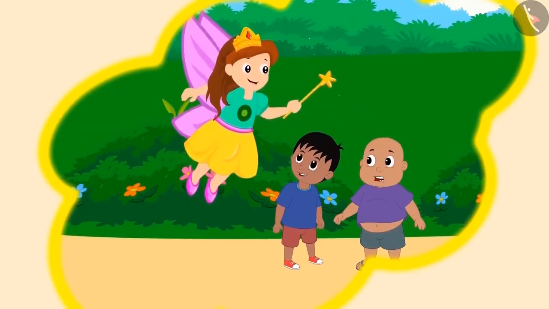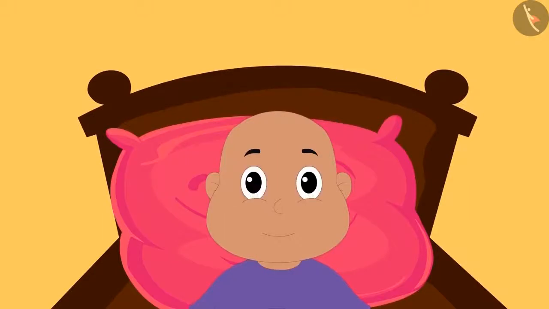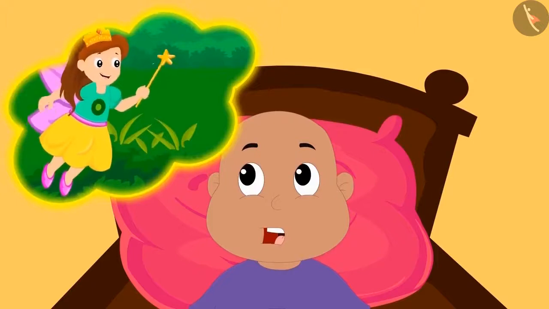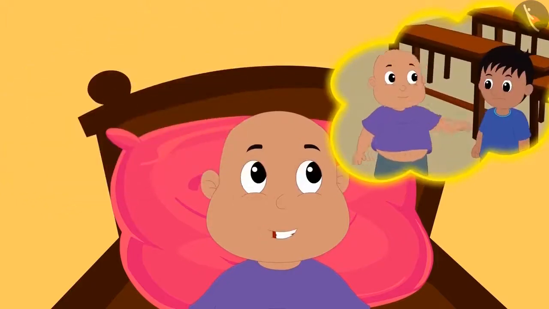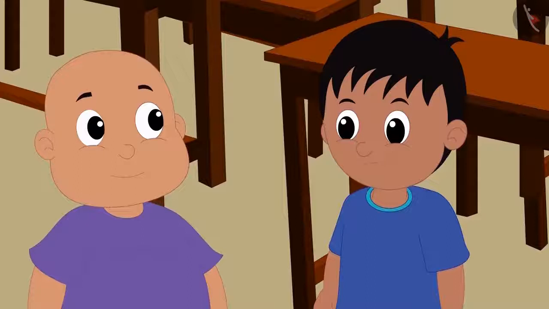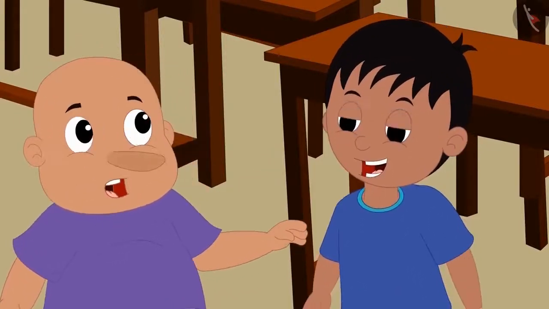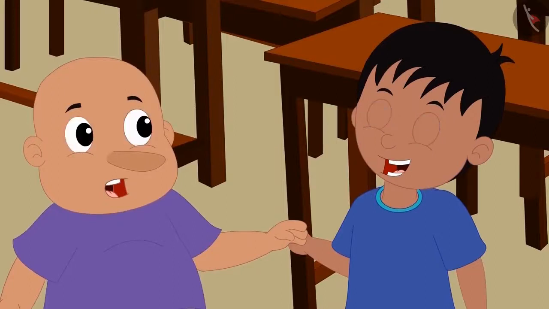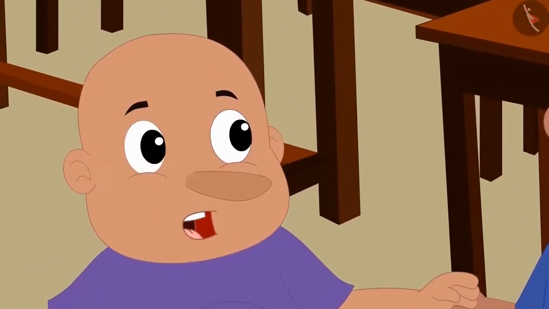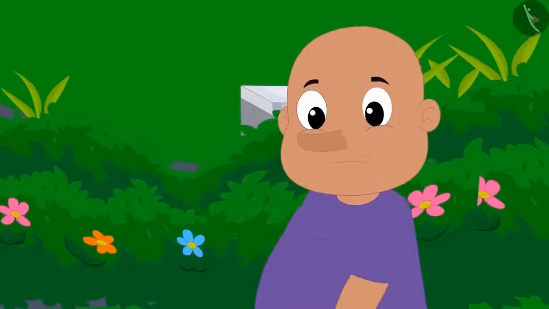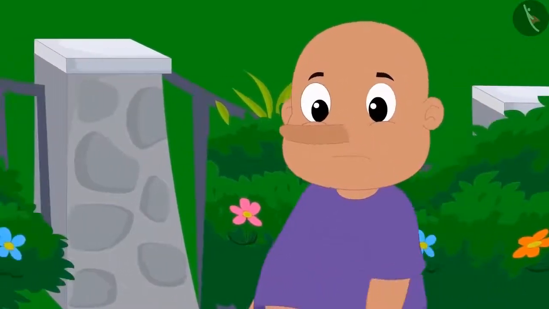The next day, when Bablu woke up from his sleep, he thought that it was only a dream and he could go on doing mischiefs as usual. Bablu made fun of Raju and immediately his nose grew a little longer. Bablu got scared. Throughout the day, he kept doing mischiefs and his nose grew longer and longer.